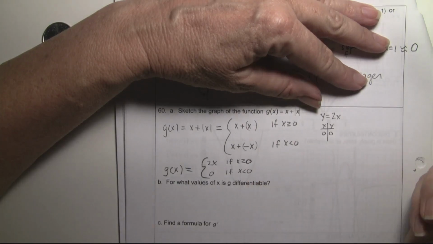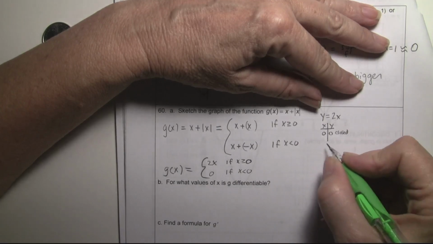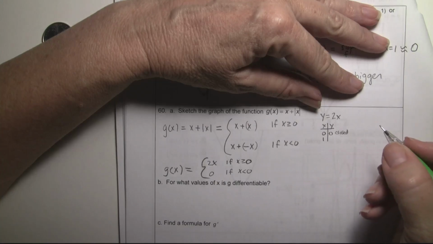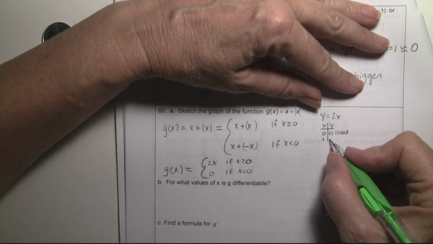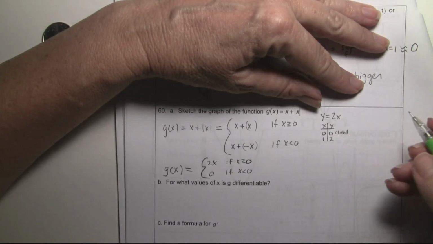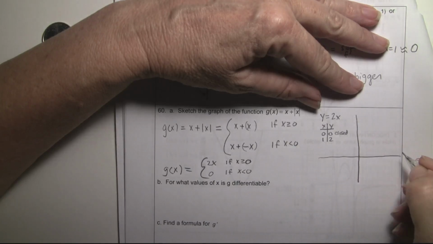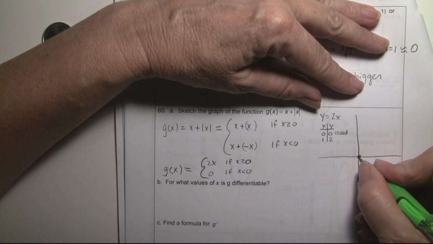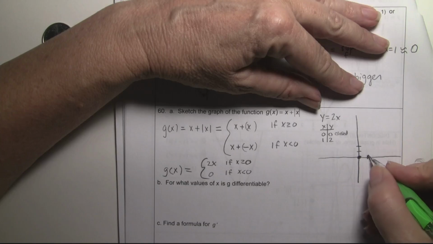You want to pick the borderline point, and it would be closed. And I'm going to pick 1 because I'm supposed to be bigger than 0, and so this is 2. This is a line, so I only need 2 points. So 0, 0, and 1, 2.